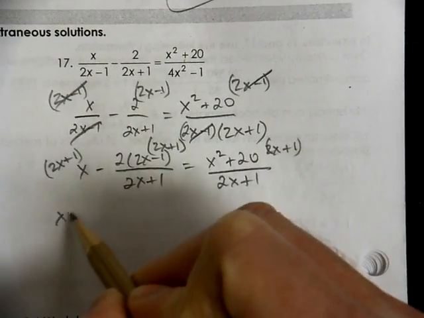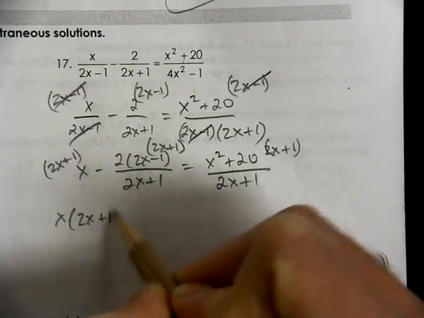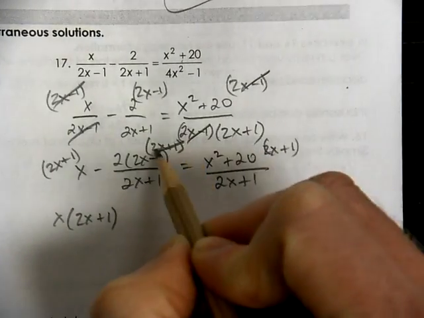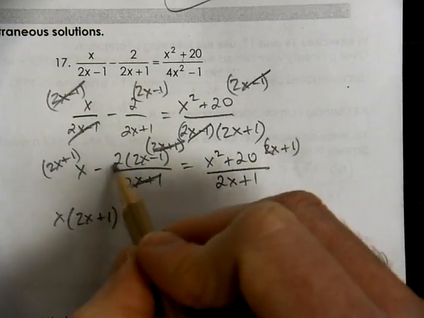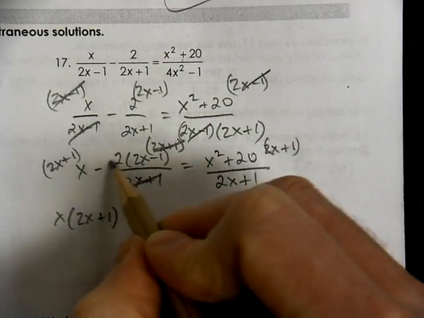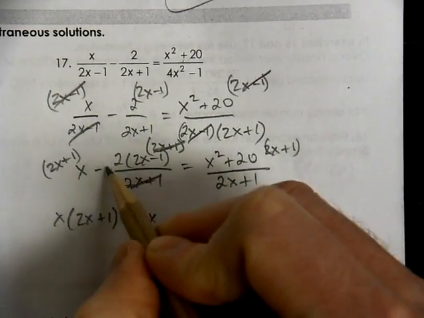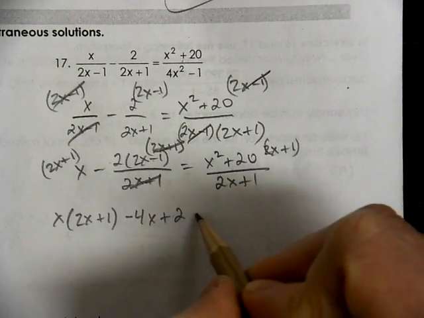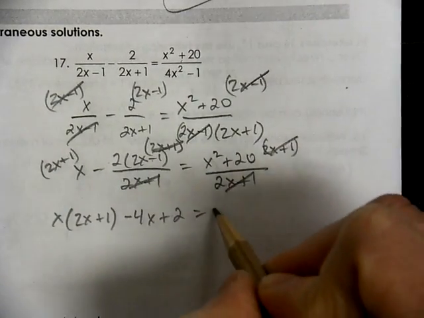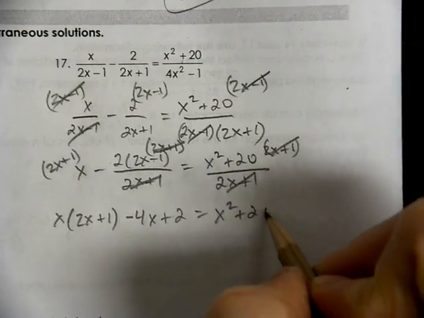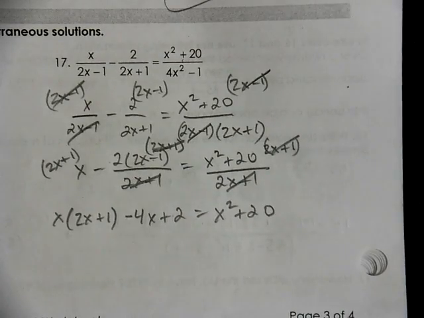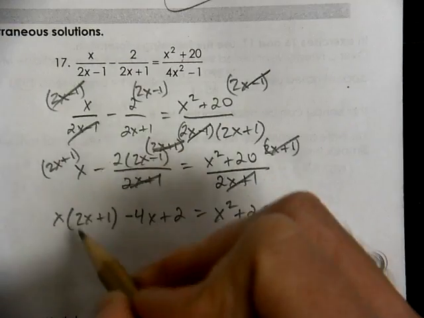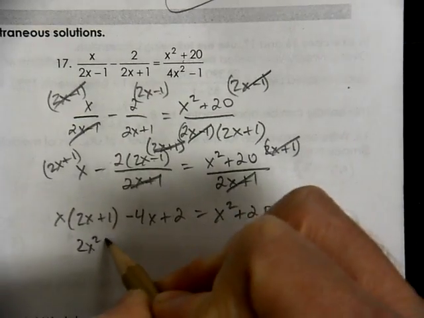Nothing crosses out. Watch your negative. So it's going to be negative 4x and a positive 2. That'll be a big concern. This makes 2x squared plus x.